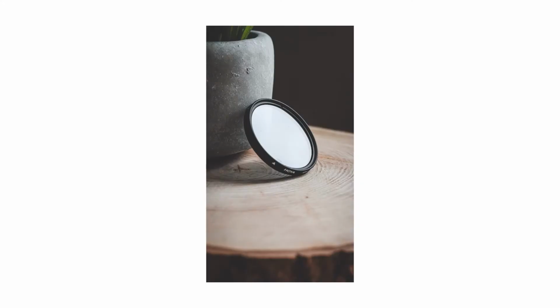So in case you are to get a UV filter or a polarizer or something like that, you'll need to know the filter thread size on the front of the lens so that you make sure you buy the proper one. All that information is on the front of your lens, so refer to that if you are unsure about yours in particular.